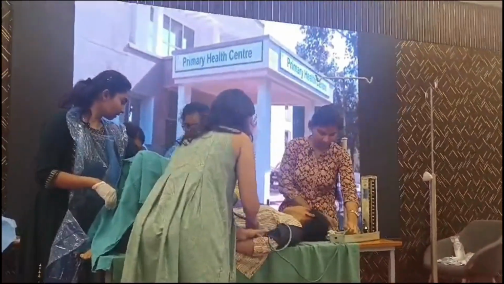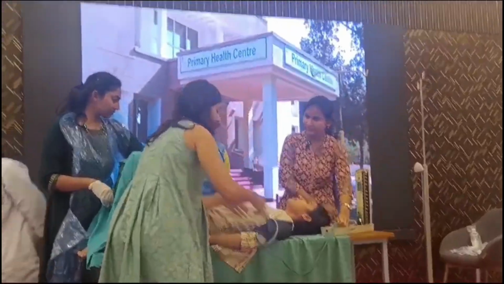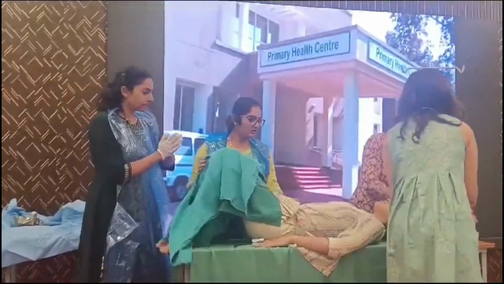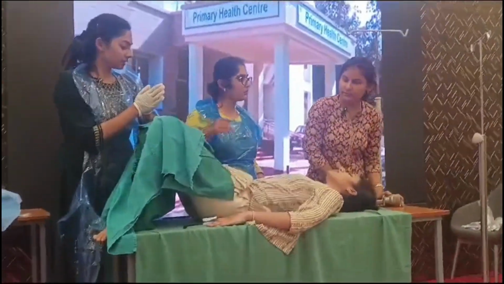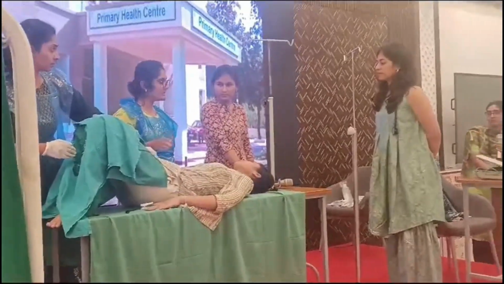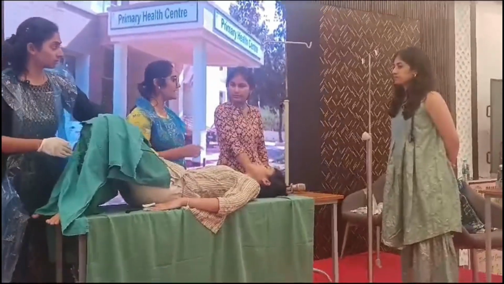I removed it also, keep it aside. BP is 90 by 50. Pulse is 132 beats per minute. Patient is bleeding. Anusha, insert two wide bore cannulas in both arms. Draw samples for CBC, cross matching, blood grouping, VTCT from one hand. In the other one, start a running drip of RL.